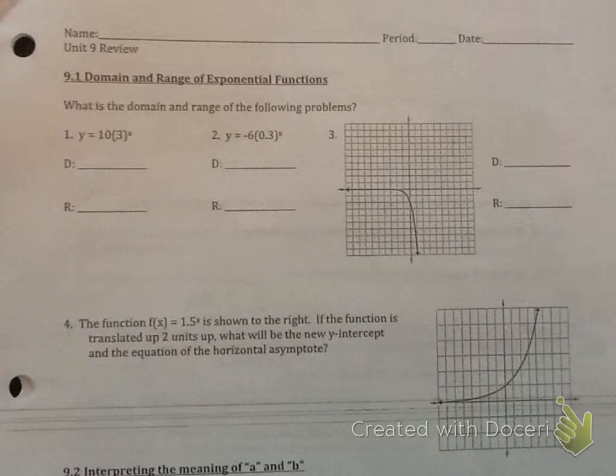This video was made for Unit 9 review. We are to find the domain and range of exponential functions. It says, what is the domain and range of the following problems?